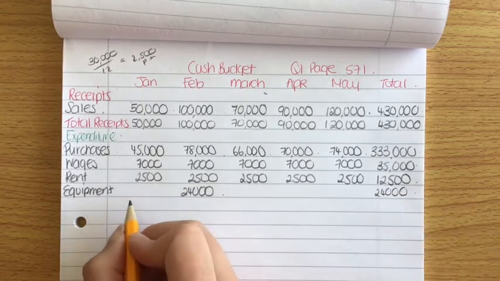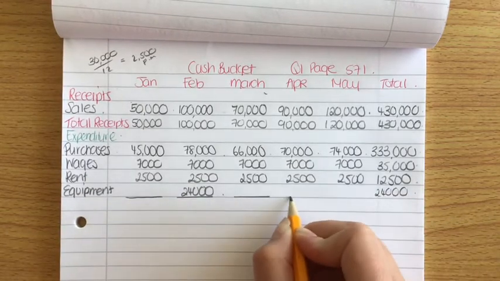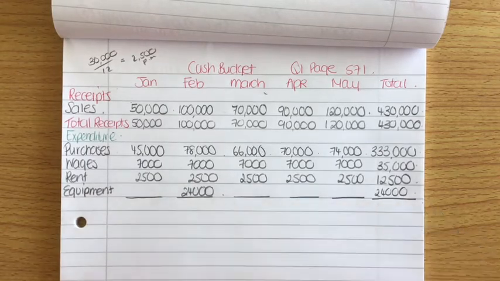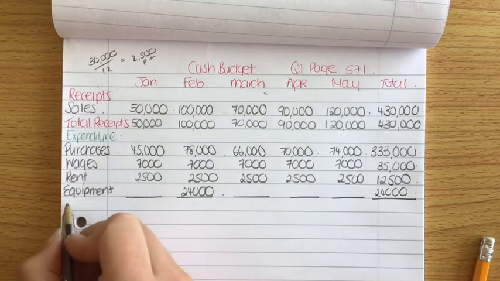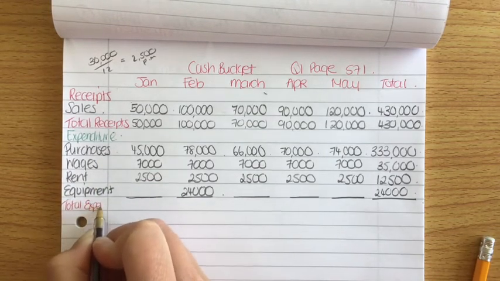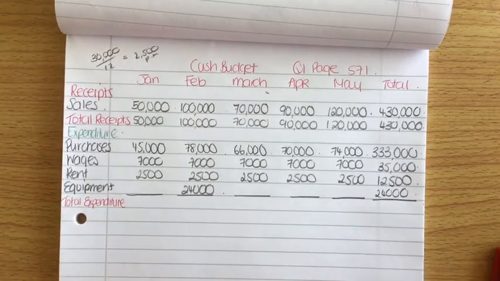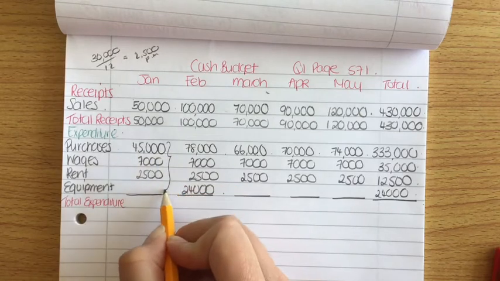So now I need to add up my total expenditure. So I'm going to do that by adding. Okay, so you're adding just your expenditure, and I'll just do a little heading, total expenditure. So you're adding these guys here.